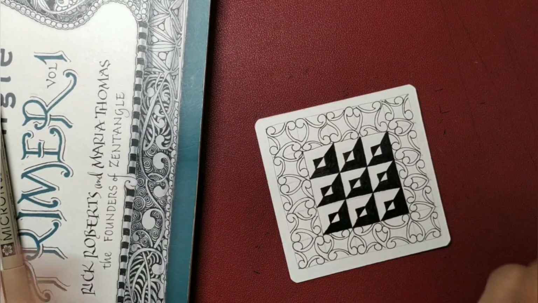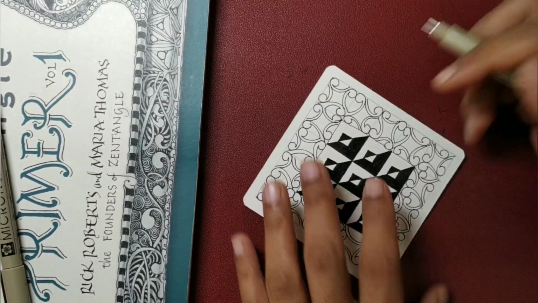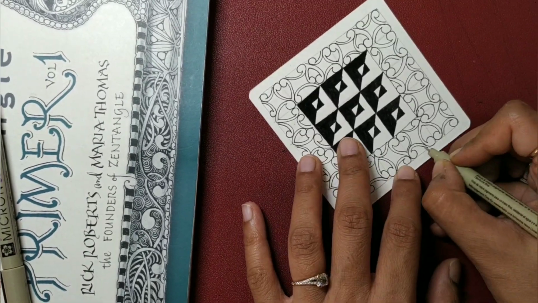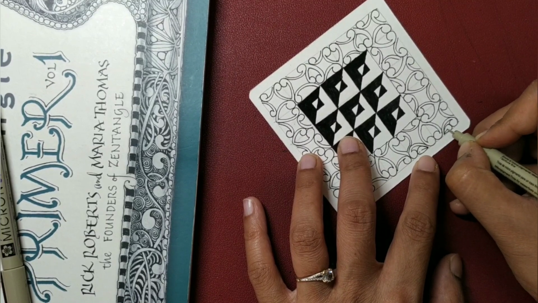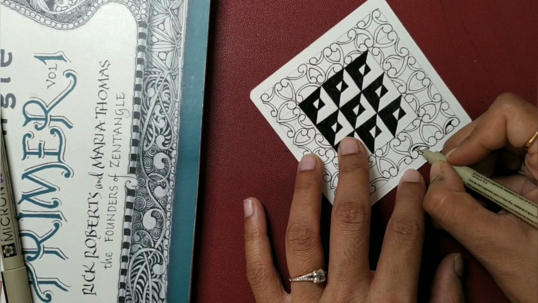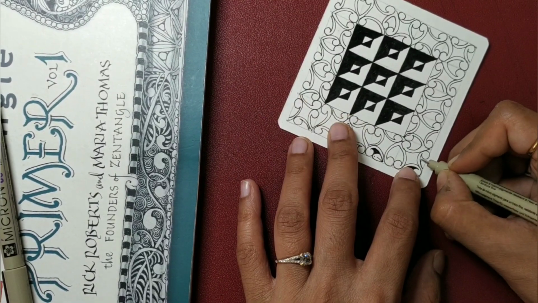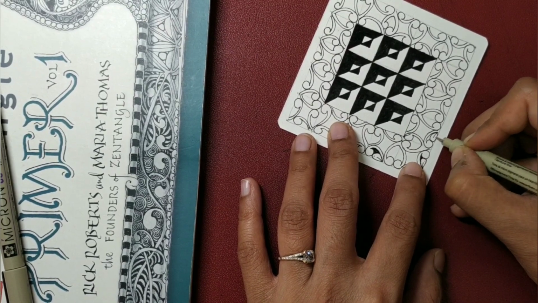Now coming back to our fragment. Now you can either keep it the way it is, or you can add small little things, right? For example, you can add these flux, and you can ink the rest of the space, or you can add anything else that you feel like.